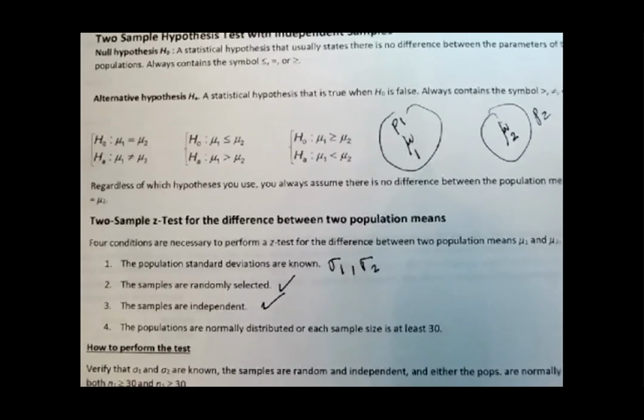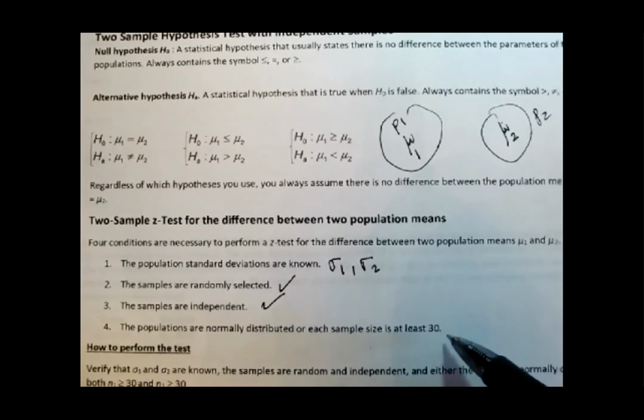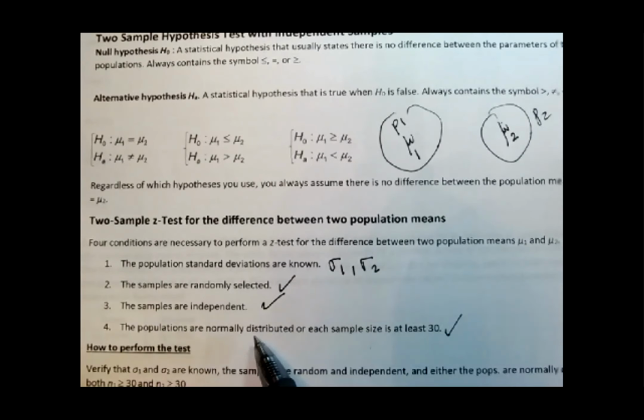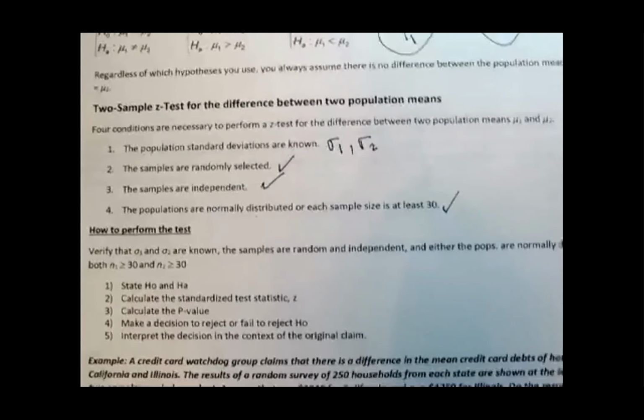You will be able to tell right away whether the samples are independent or dependent. And the populations are normally distributed, or each sample size is at least 30. So either the populations are bell-shaped or the sample size is at least 30. When you meet those 4 conditions, you can perform a 2-sample z-test. And I'm going to show you how to perform the test with an example.